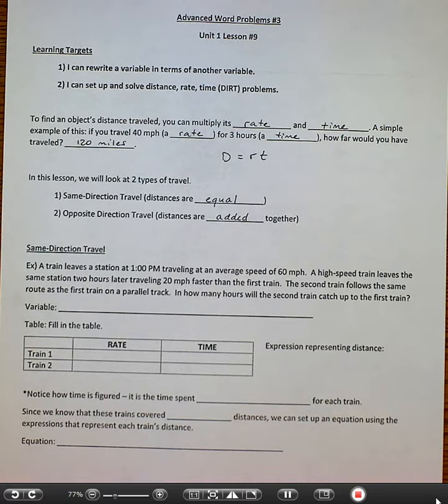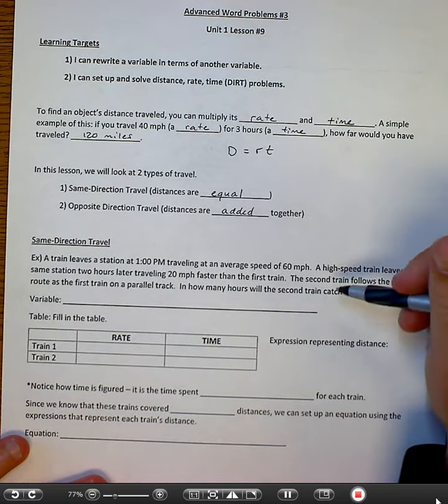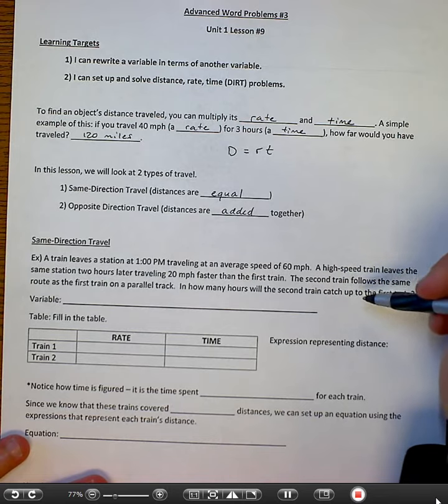A train leaves a station at 1 p.m., traveling at an average speed of 60 miles per hour. A high-speed train leaves the same station 2 hours later, traveling 20 miles per hour faster than the first train. The second train follows the same route as the first train on a parallel track. In how many hours will the second train catch up to the first train?